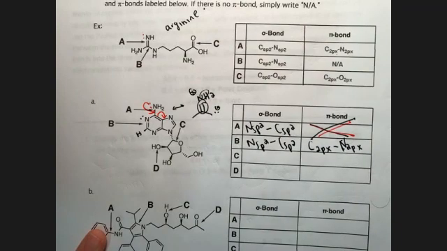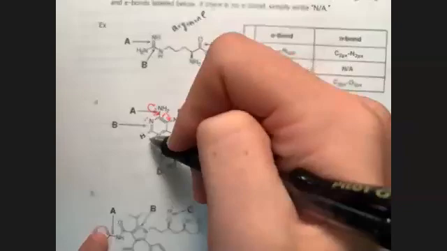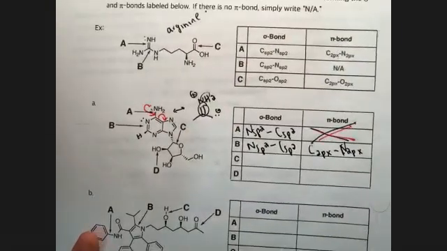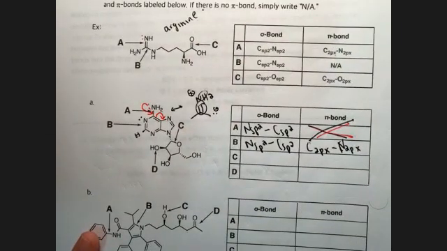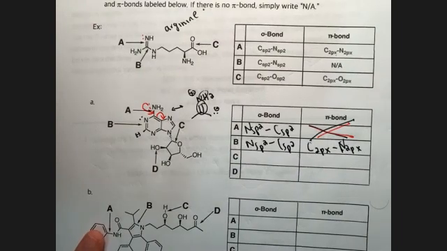All right. Emily, did that clear that up for you? It's the carbon of this B bond. Cool. Anybody else so far? All right, we're good. Let's jump to C.